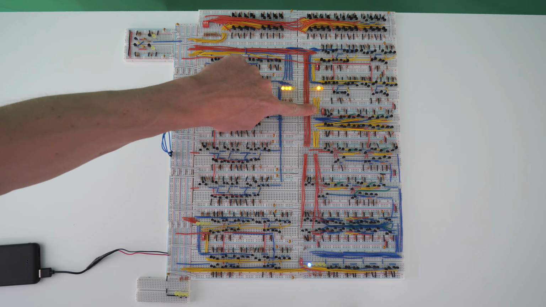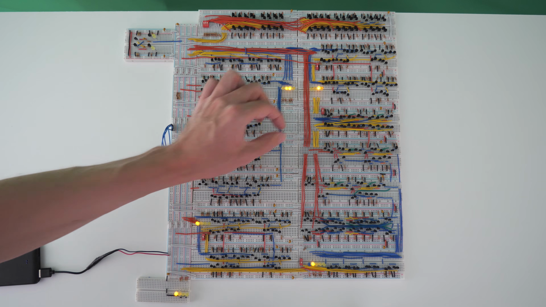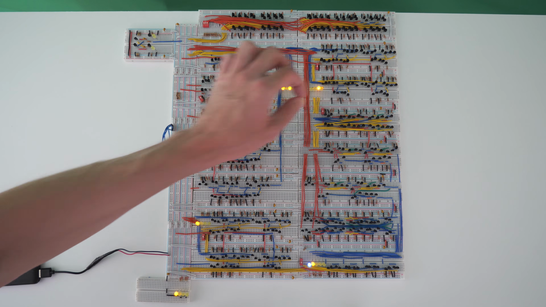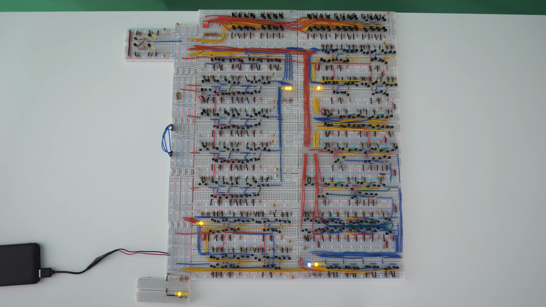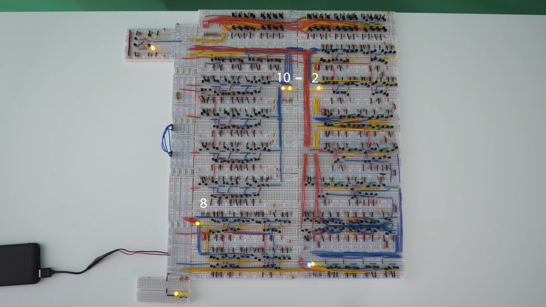If we flip this switch right here, which enables our exclusive OR gates, it will actually be counting backwards. So let's do that. So now our computer is actually counting backwards, and next time it resets, I'll count. 14, 12, 10, 8, 6, 4, 2, off, 14, and then it's just going to continuously keep counting backwards.